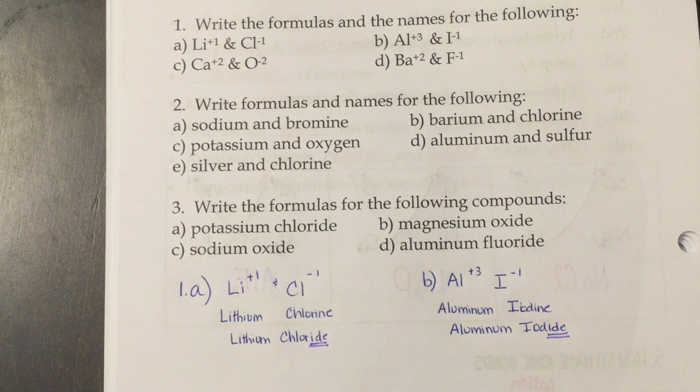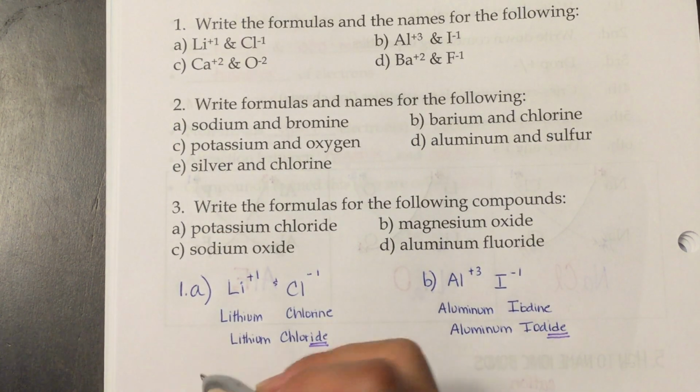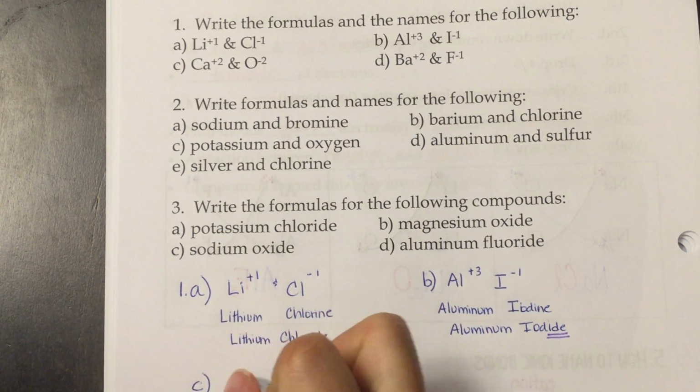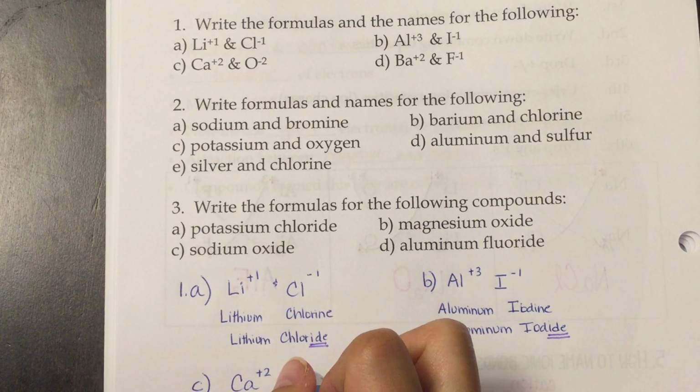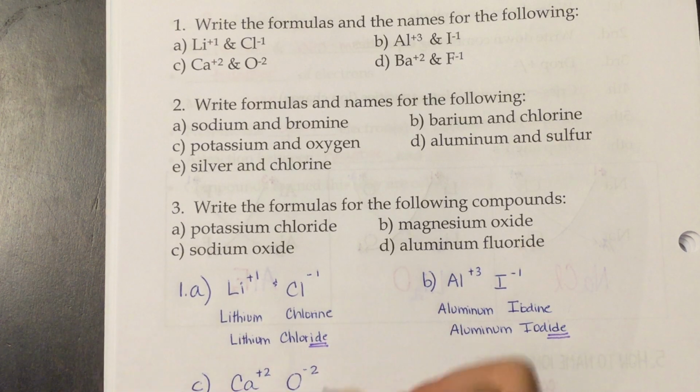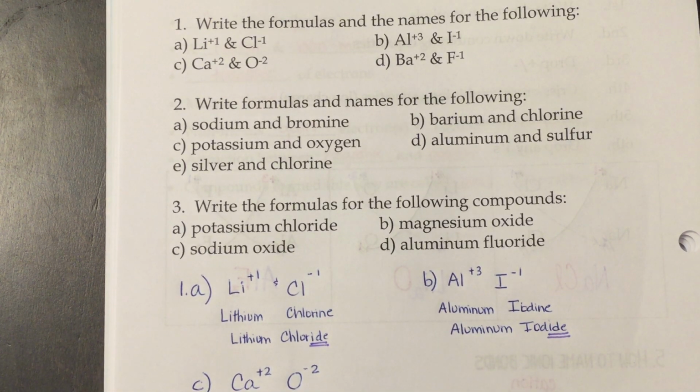1C. Oh, you know what? This one actually has something interesting I want to show you. So 1C, we have Ca plus 2 and O minus 2. Ah, never mind. It actually didn't show you what I want to. Yes, it does.